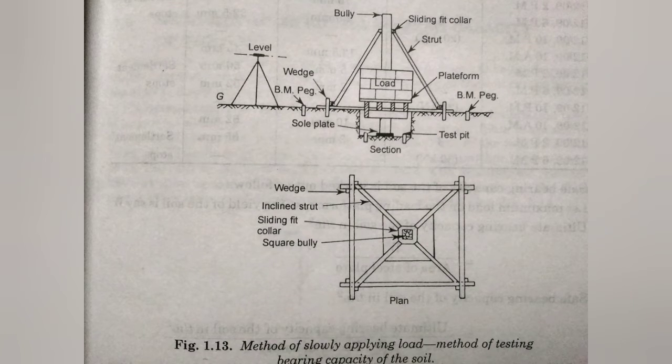So the arrangement for loading the soil consists of a wooden block 300 mm into 300 mm in cross section and 1.25 meter to 2.5 meter long.